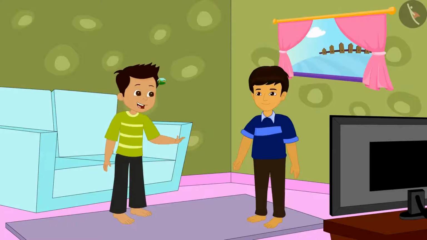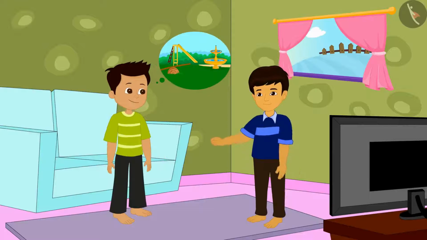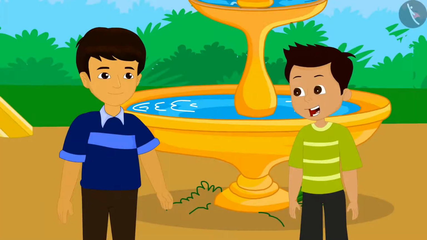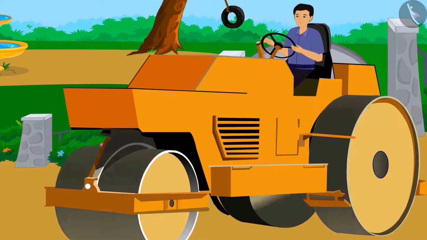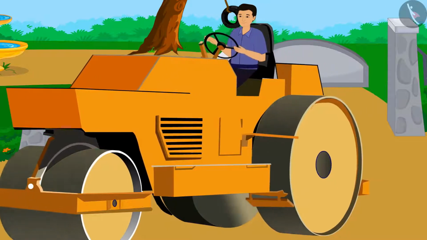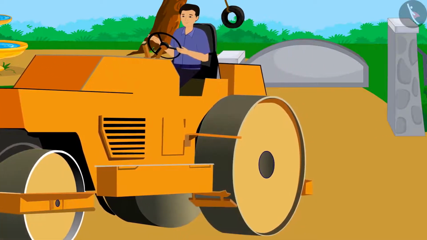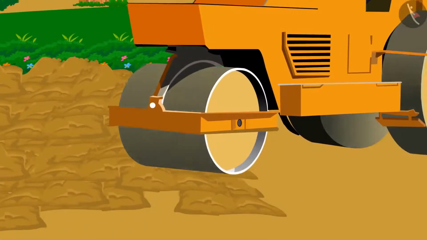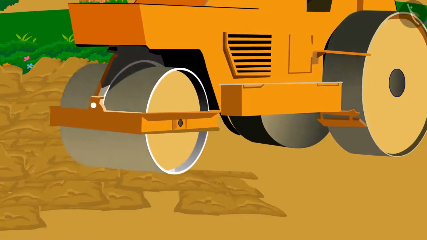Manas, let's go play in the playground. Yes, let's go. Hey, what is this? There is some construction work going on the playground. Yes, look how huge this road roller is. It is being used to level the playing field.